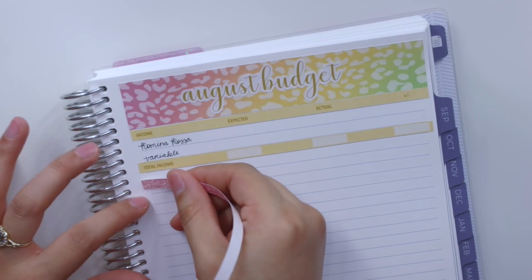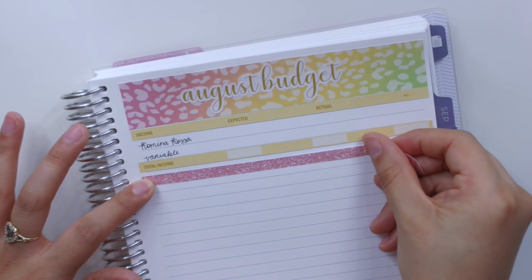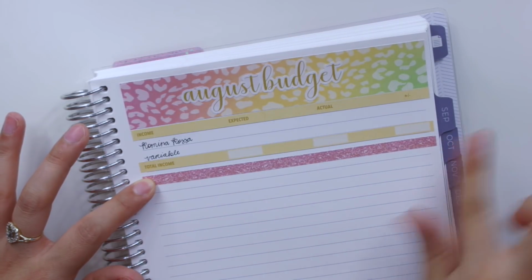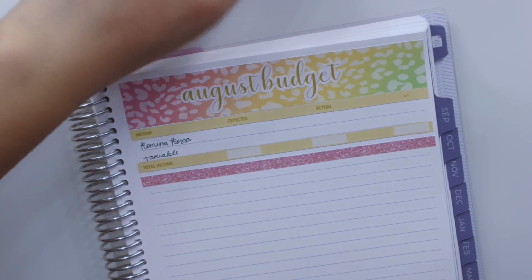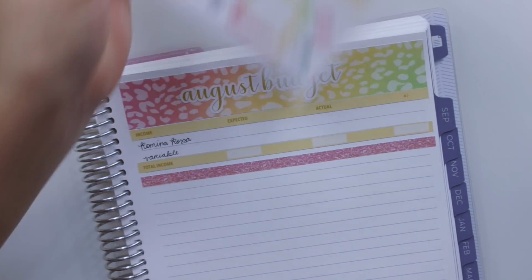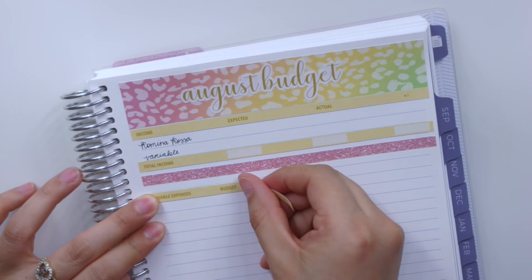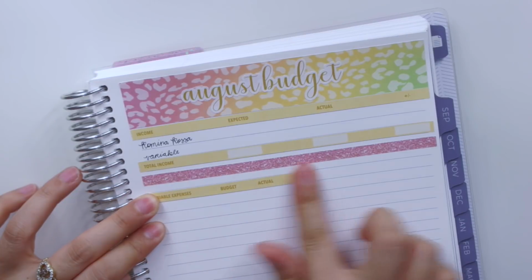So that is going to also be included in the variable income source page, which is going to be right next to this. So I'm just going to break that up with some glitter washi. Super cute. And now let's go ahead and move on to my variable expenses.